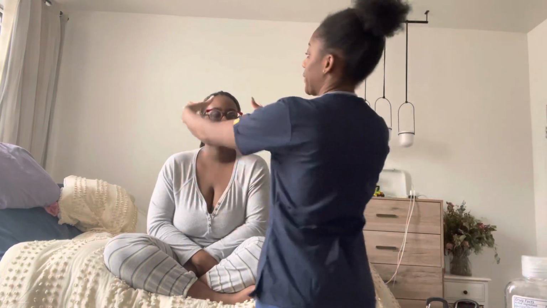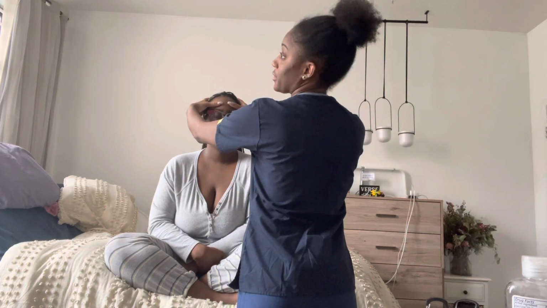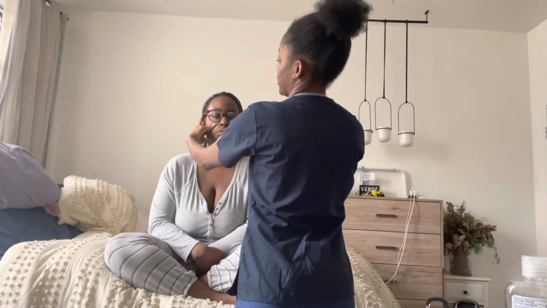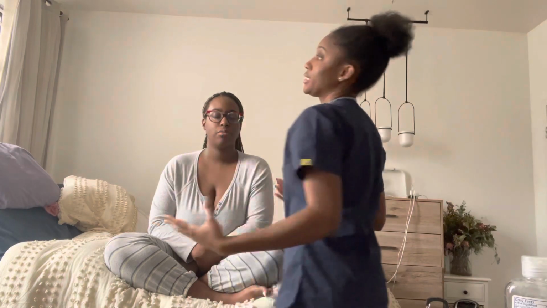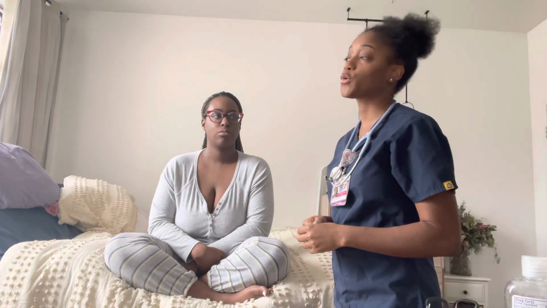So moving on, we're going to check the patient's sinuses. I'm just going to palpate the frontal sinus and tell me if you feel any pain or tenderness. No. Good. And the maxillary, any pain or tenderness? No. Good. After that, we're going to check the trigeminal nerve, which is cranial nerve 5.